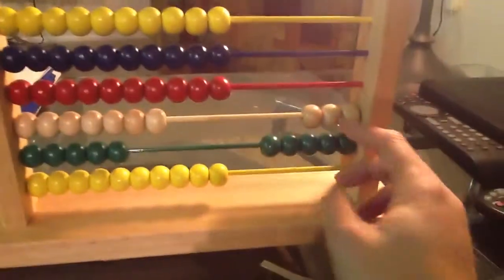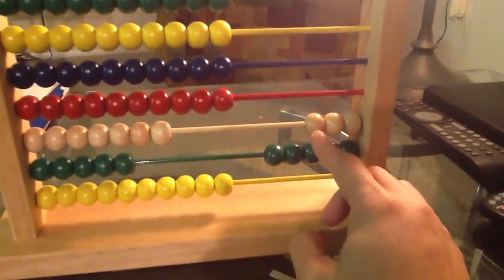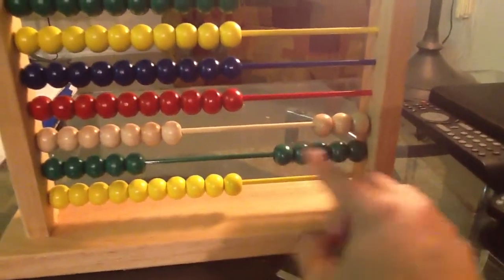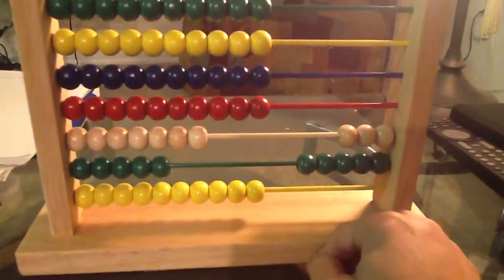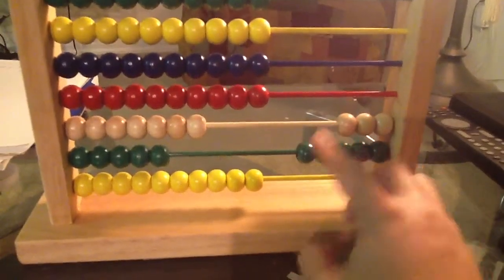So let's see our final answer. It is 1, 2, 3, 100. Remember, these are hundreds. 10, 20, 30, 40, 50. 350 is our answer. Checking for reasonableness, 14 times 25 would be 350.